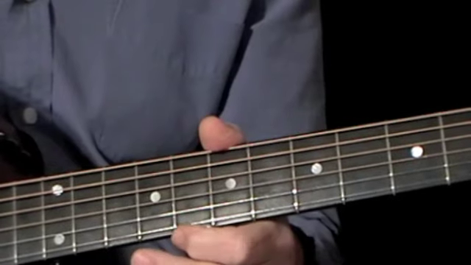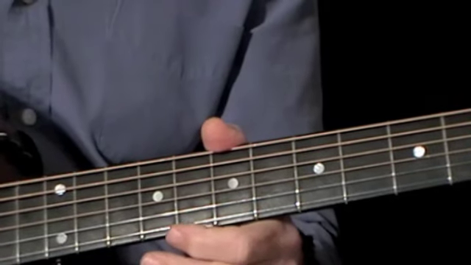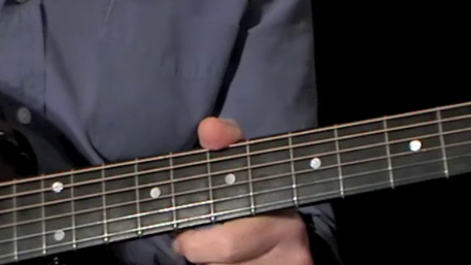And that sort of knowledge can really help enrich your play, whether we're talking about your improvising or your composing.